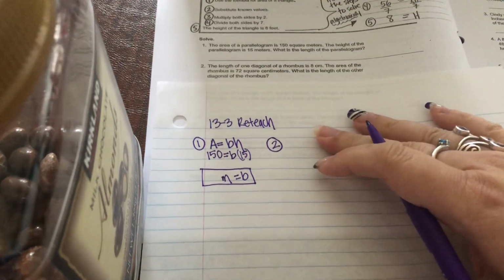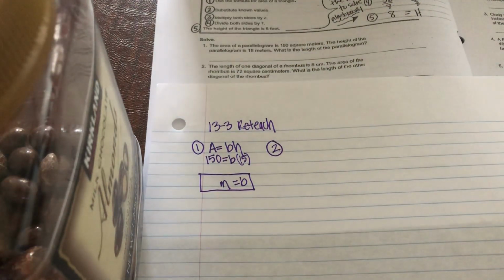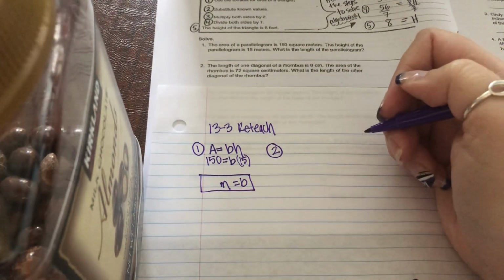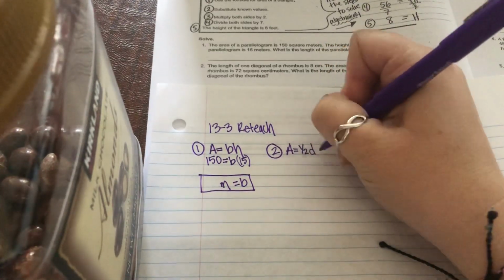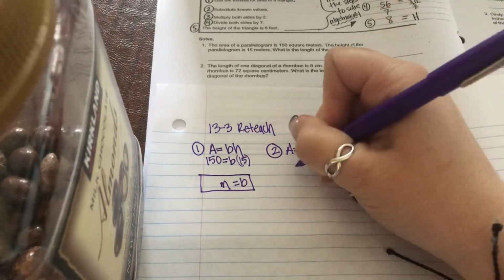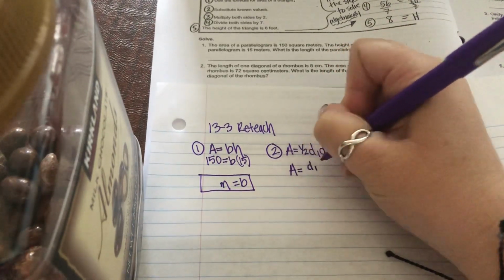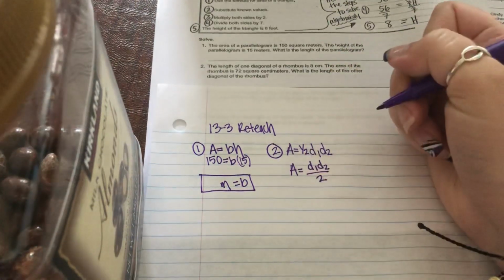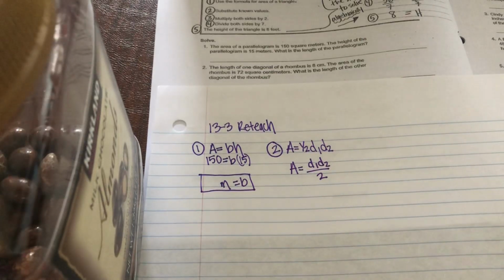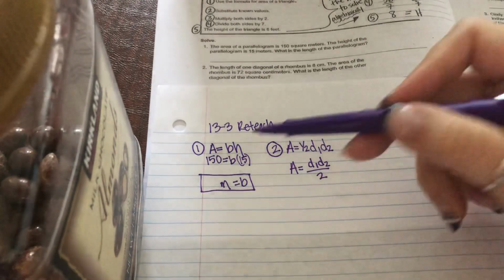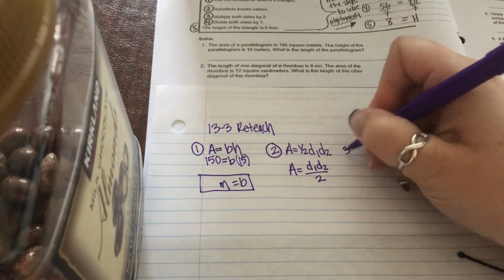Number 2 says the length of one diagonal of a rhombus is 8 centimeters. The area of the rhombus is 72 square centimeters, or centimeters squared. What is the length of the other diagonal? Think of the formula. You should have written A equals 1/2 diagonal 1 times diagonal 2, or if you wrote diagonal 1 times diagonal 2 over 2, that's saying the same thing. So either one of those was fine. Plug in what you need to know and then solve for your missing piece. And of course, you always need to show your work on a separate sheet of paper.